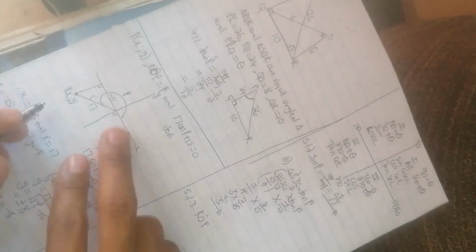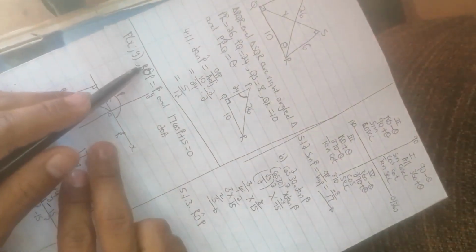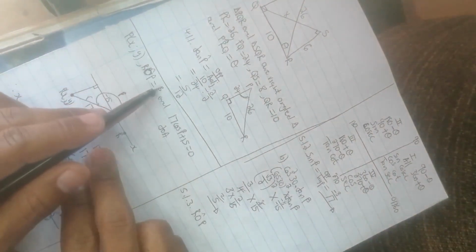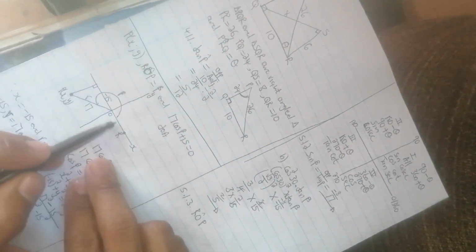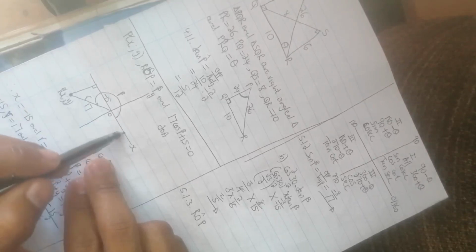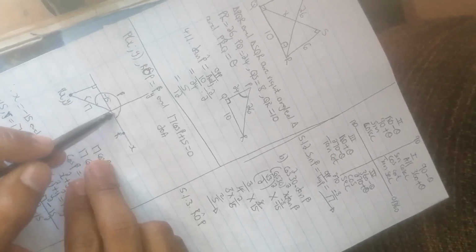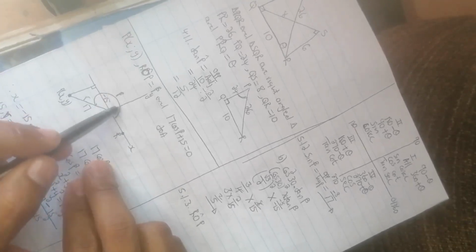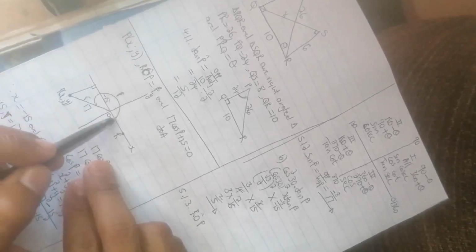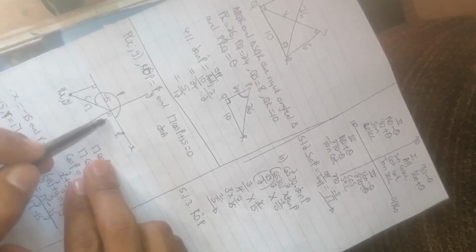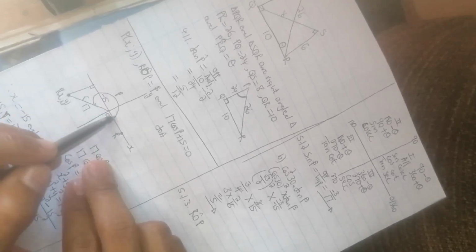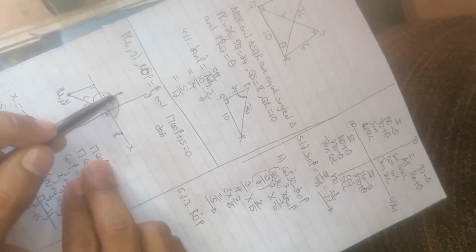5.1.3: calculate the size of ROP correct to 2 decimal places. So they want the size of ROP. What were we told? We were told that in triangle ROP, angle O is beta. So what is it that they want here? They are looking for this angle, which is angle beta. It runs from 0 to here. So when we say ROP, we simply mean the angle here, which is angle beta.